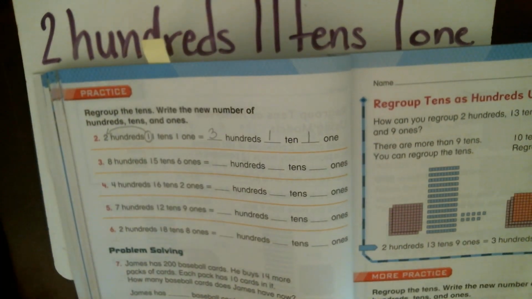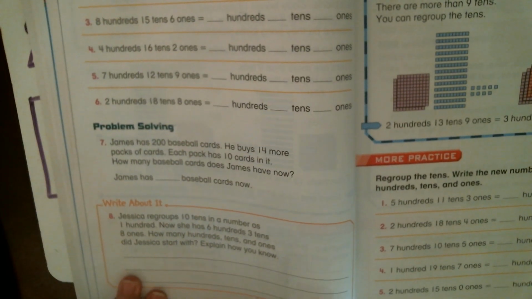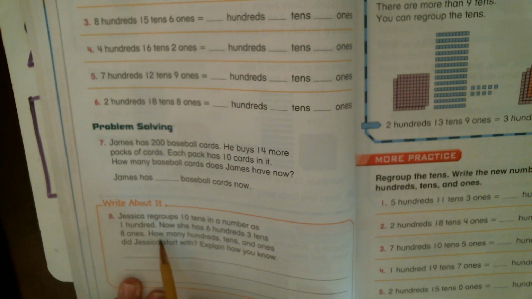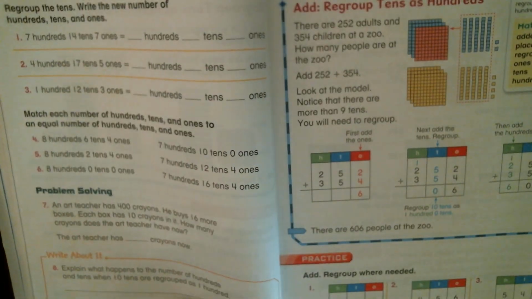All right, guys, so you're going to continue working on this page. Remember to draw a picture if you need to. Down here, you need to think about how many hundreds, tens, and ones Jessica started with before she regrouped, and then explain how you know. Continue to work on 8-4 on page 355 and 356 as well.